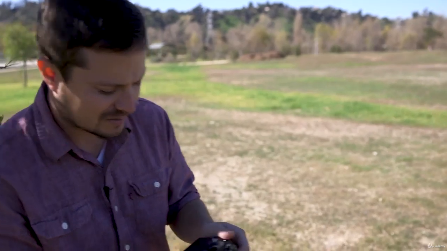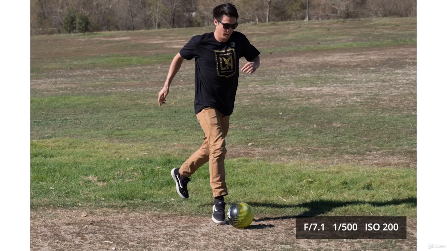All right, let's take a look at these. So at 500, we're pretty much freezing the action as it goes. Everything's pretty solid. We don't see a lot of motion. We see just very clear, in focus light as he's running by.